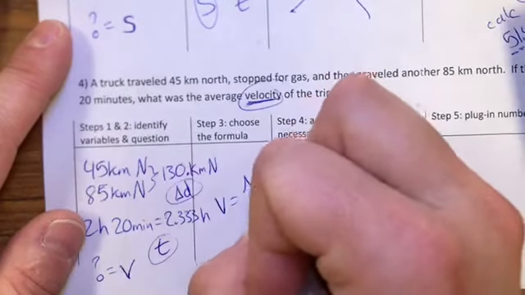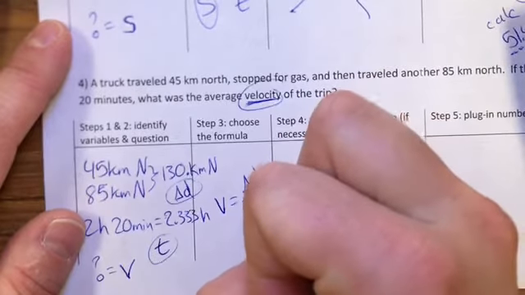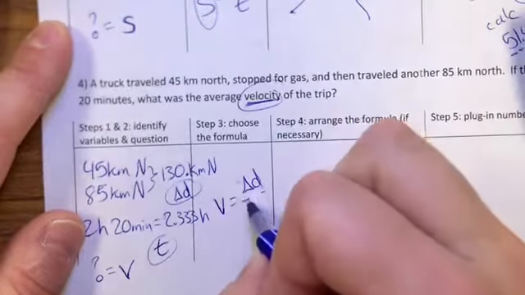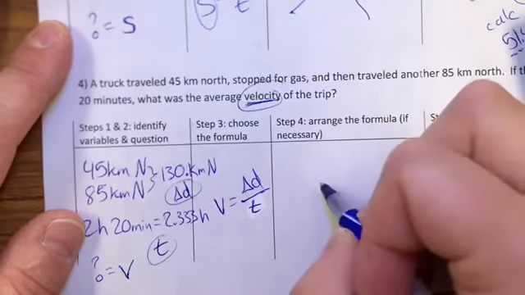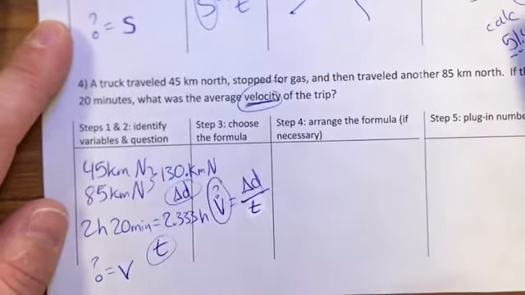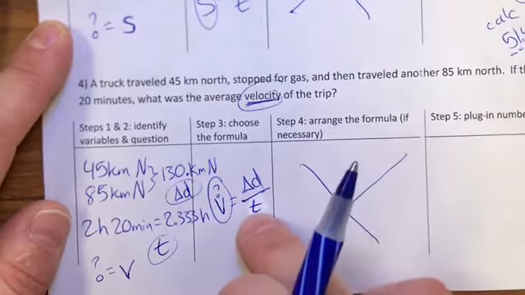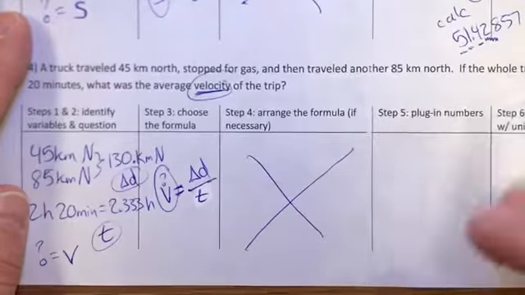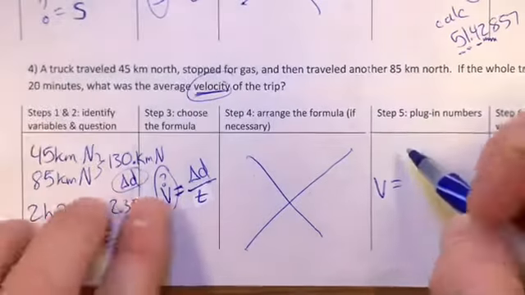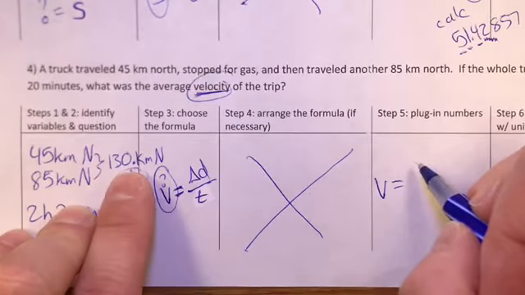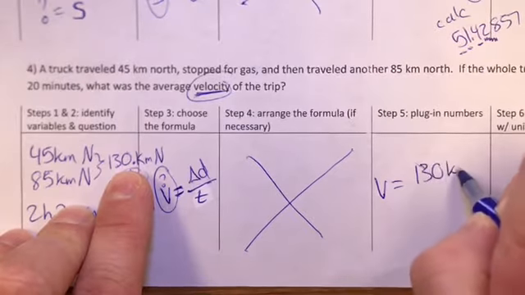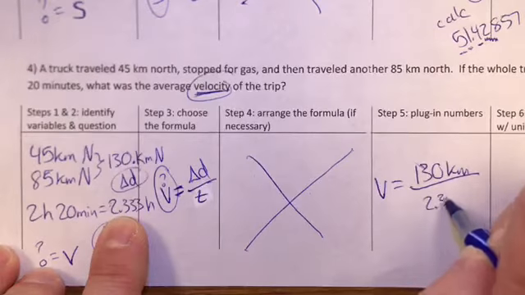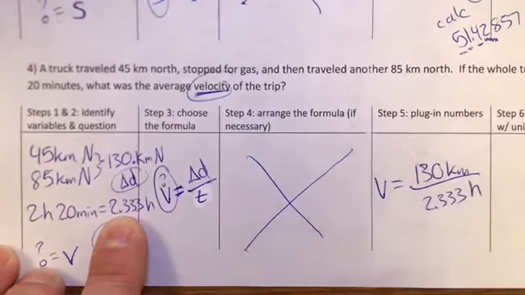The formula for velocity is the displacement divided by the time. Do we need to rearrange the formula? No, we do not, because the formula is already set up to solve for what we want. So plug in numbers. Velocity is displacement, so replace the displacement with the 130 kilometers divided by the time of 2.333 hours.